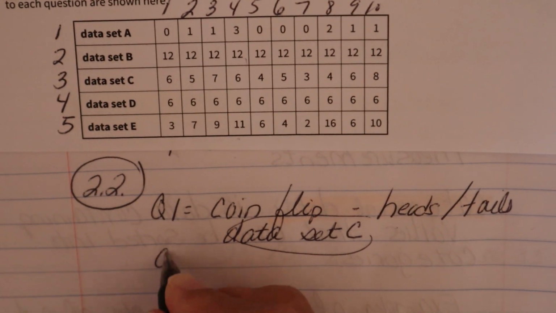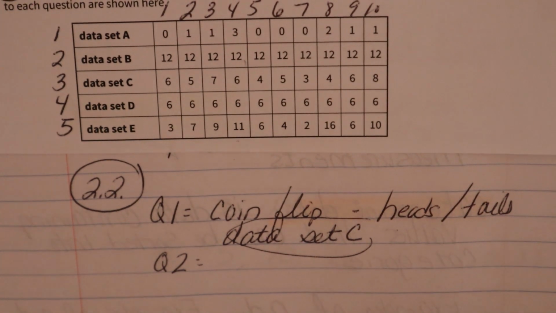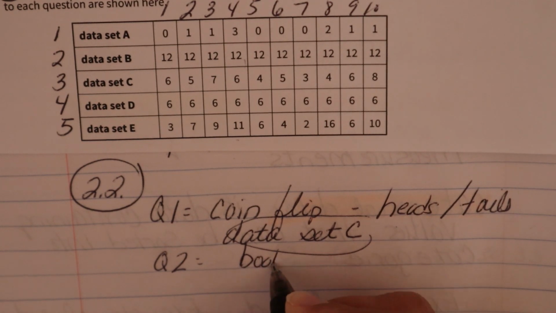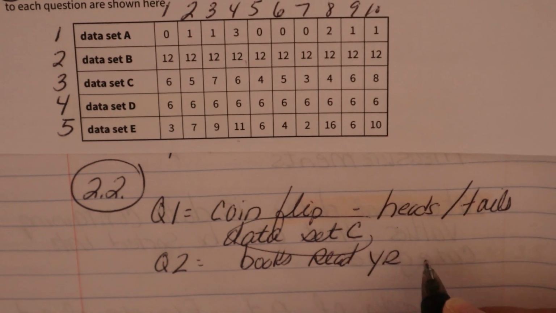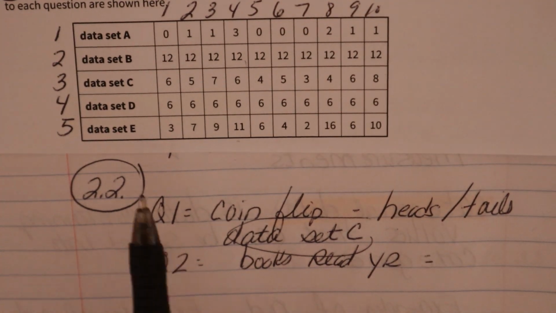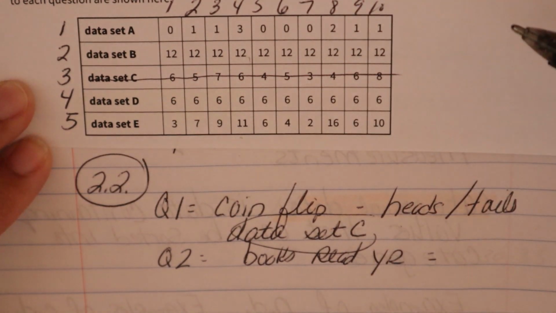Let's go on to question number 2. We'll just do a couple of these. Question number 2, which I know you can't see, but I'm going to read it to you, is how many books did you read in the last year? So now we're talking books read, and it's in a whole year, right? Well, we already got rid of C, so I know it can't be C, so I can just cross C out. So now we're left with A, B, D, and E.